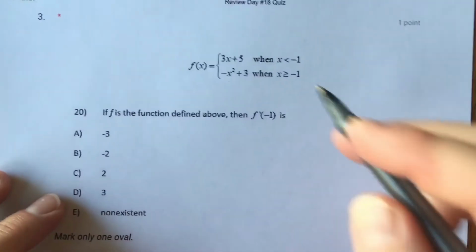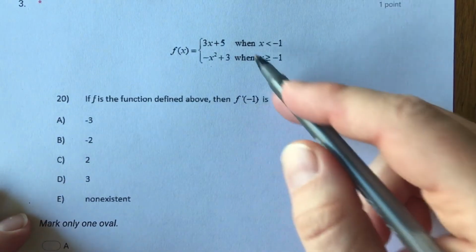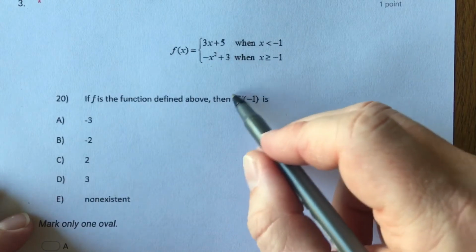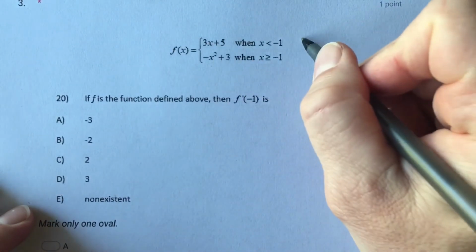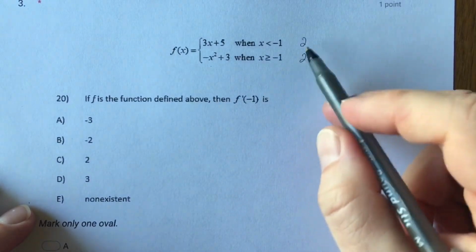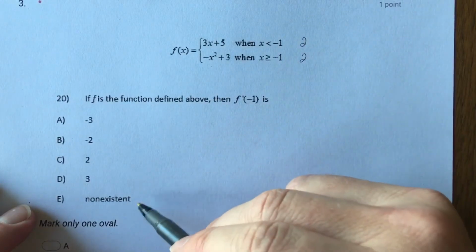This next one gives us a piecewise function. It wants to know what f prime of negative 1 is. So what we want to do is look at, first off, can we even find f prime of negative 1? Let's put negative 1 in. The top will give us 2. The bottom will also give us 2. So at least we know we're continuous at negative 1. If we weren't continuous, then we would just pick E.